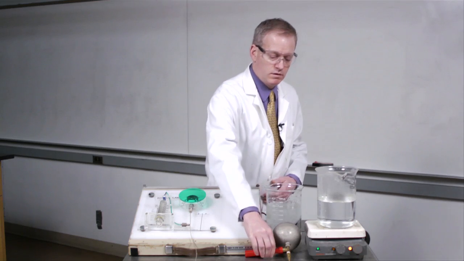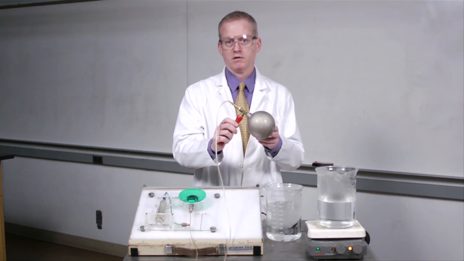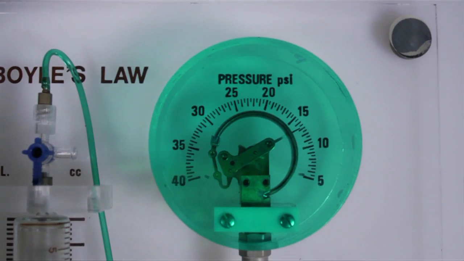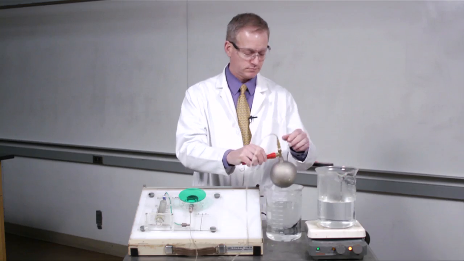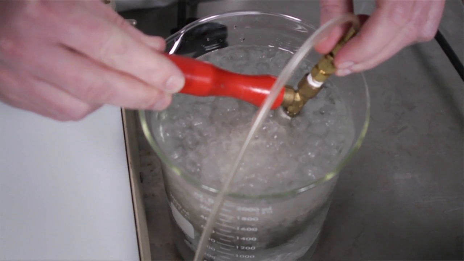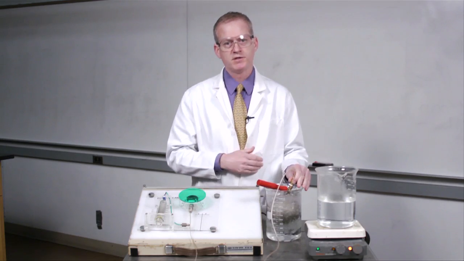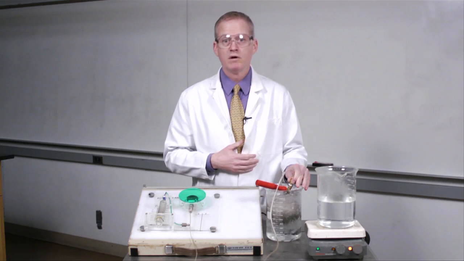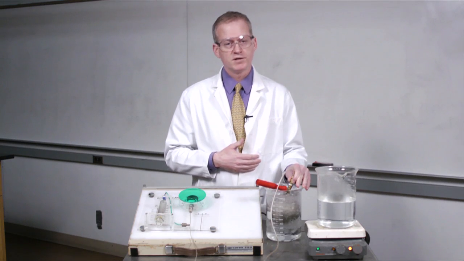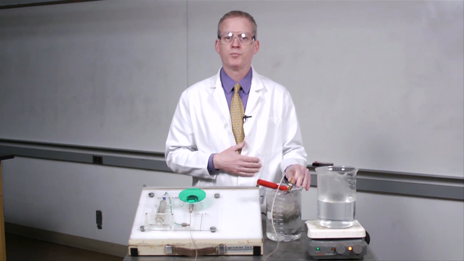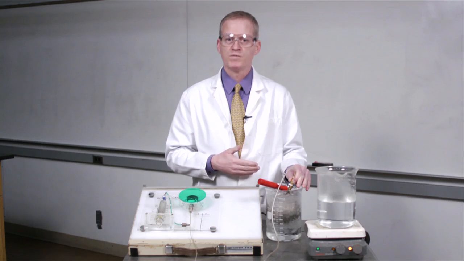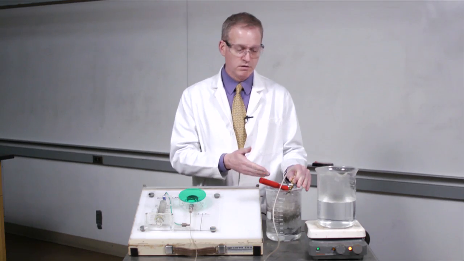Let's begin with a very simple demonstration to illustrate Amontons' Law, which says that the pressure of a gas at a fixed volume is linearly related to temperature. Here, we have a steel sphere filled with gas and connected to a pressure gauge. And here we have a bath of ice water and one of boiling water. We know that ice water has a temperature of about 273 Kelvin and boiling water 373 Kelvin. Since an increase of 100 out of 300 Kelvin is about a third, we should see the pressure increase by about 1/3 as we transfer the sphere from the ice water to the boiling water.